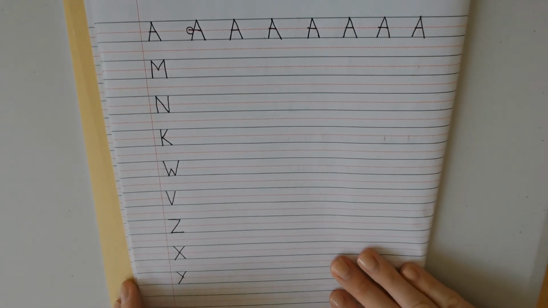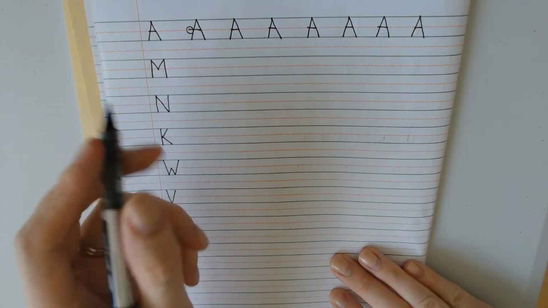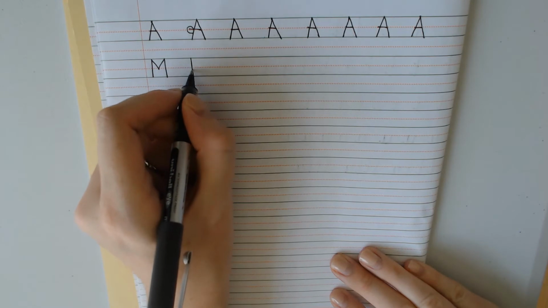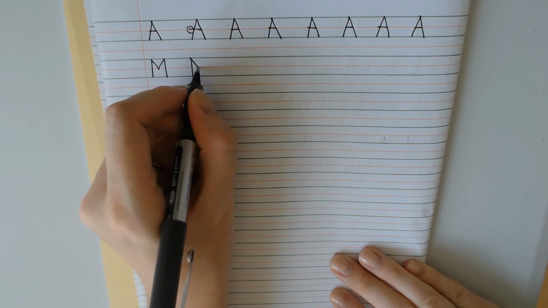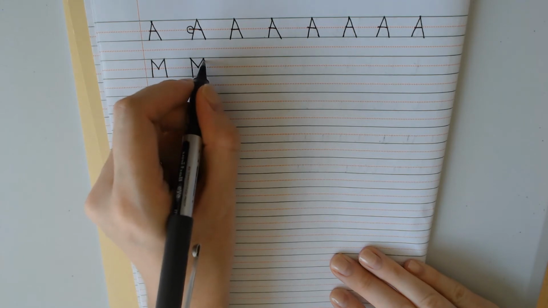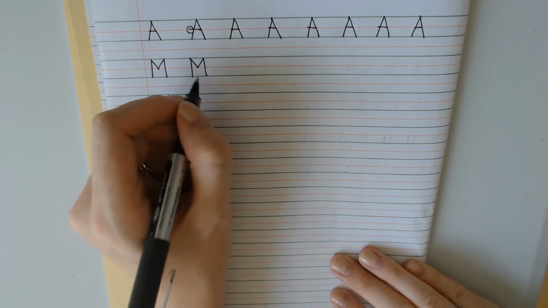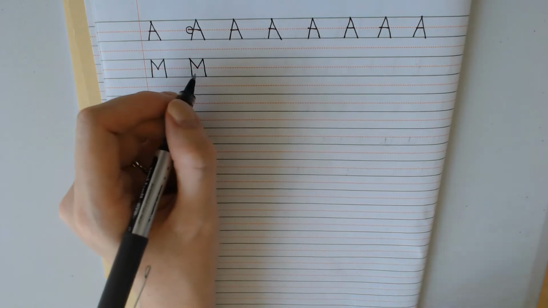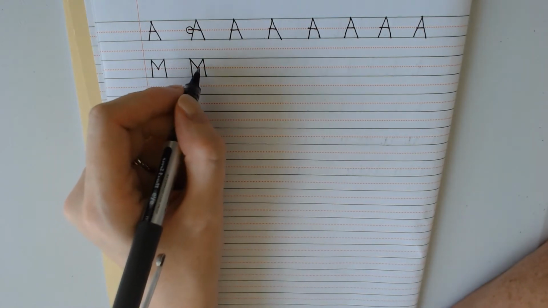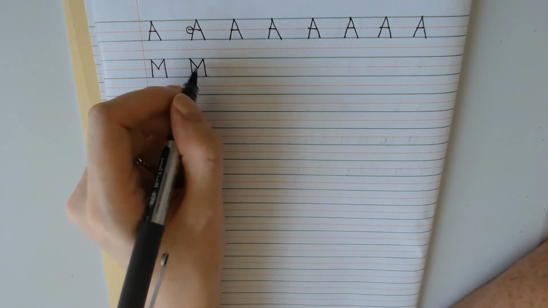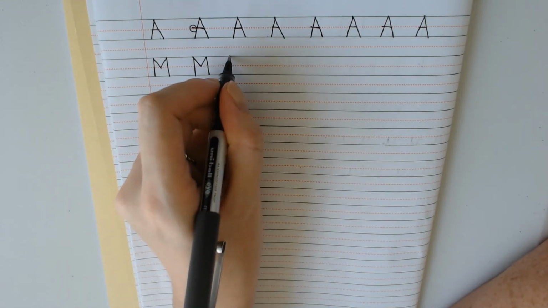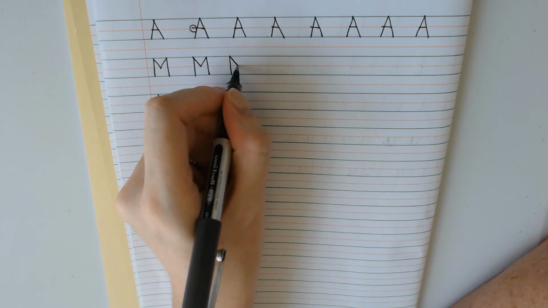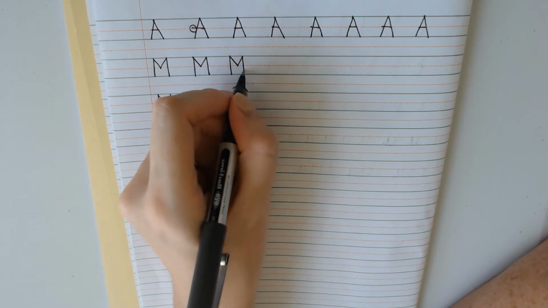Okay, for N, we're going to have our straight line down first, and we're going to go back to the top here. We're going to go slide down, slide up, straight down. And you might have noticed I didn't actually take my pencil off the paper when I was doing this sort of middle bit here. So we do slide down, pencil off to the top, slide, slide up, straight down.